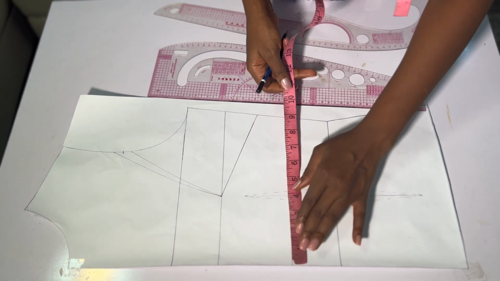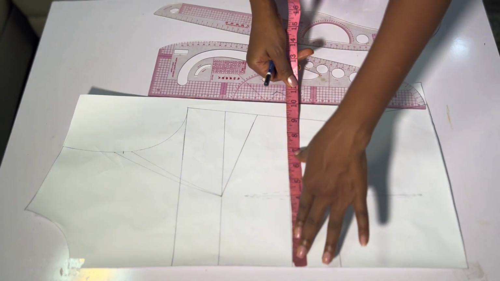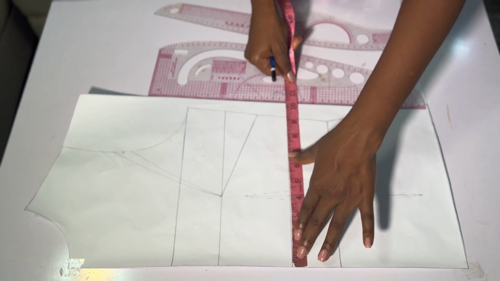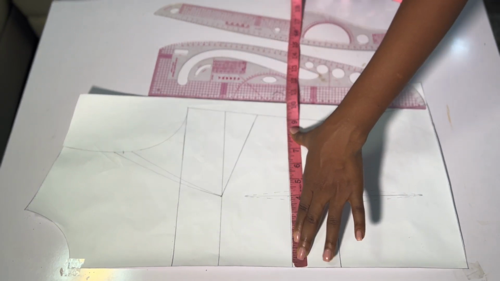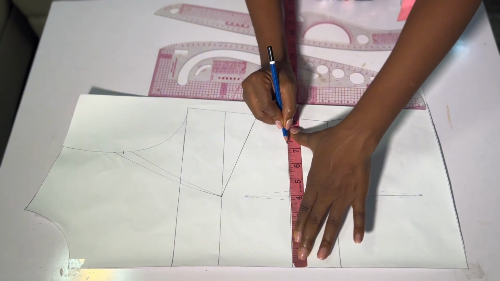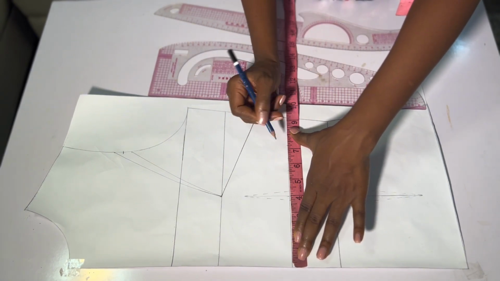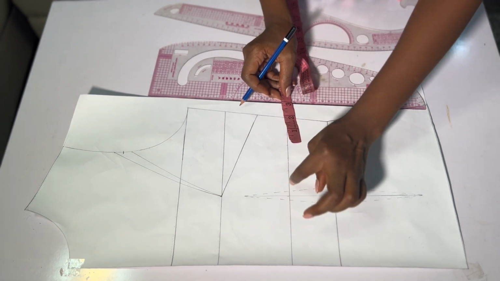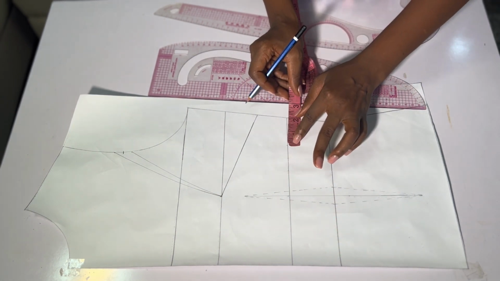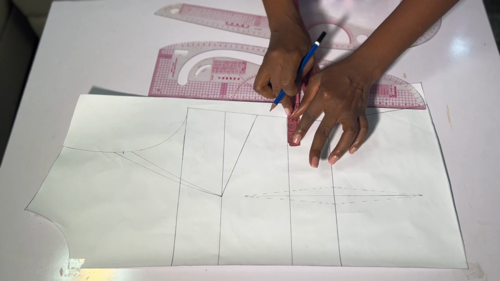For the under bust tightening, my under bust I have here is 29 inches. 29 divided by 4 will give me 7.25. So I'm going to mark that 7.25 here, and whatever excess I have here, I'm going to use to spread on both sides. The excess I have here is 2 inches.